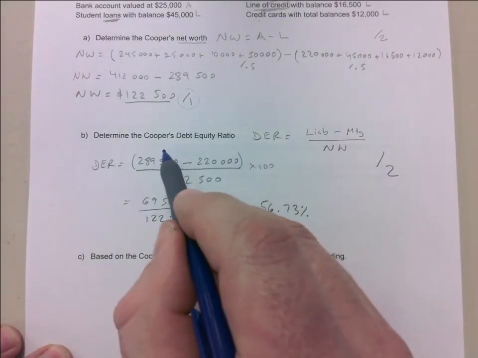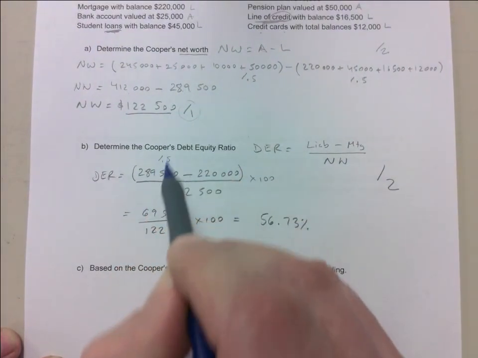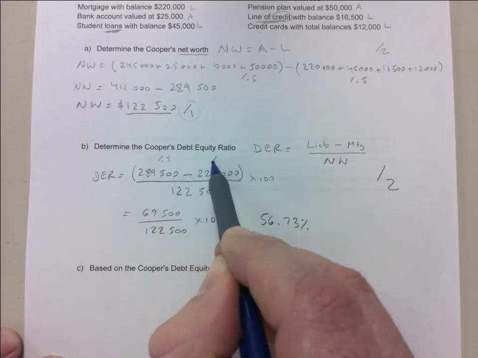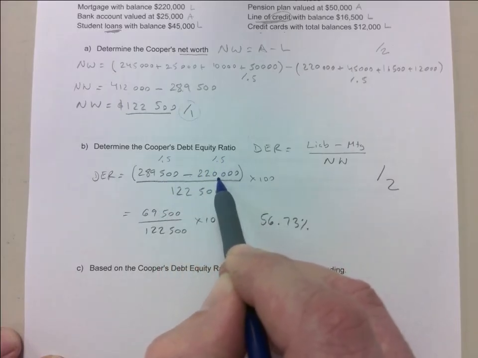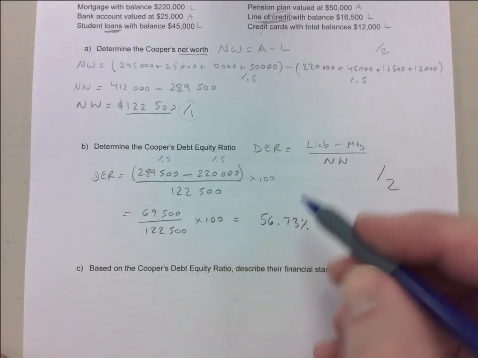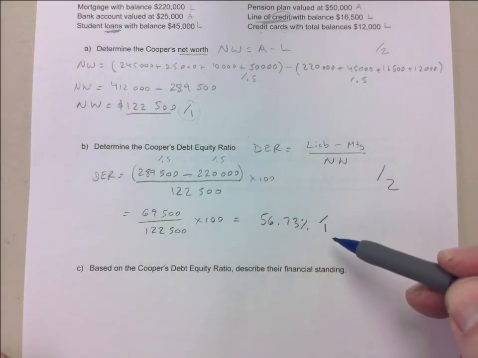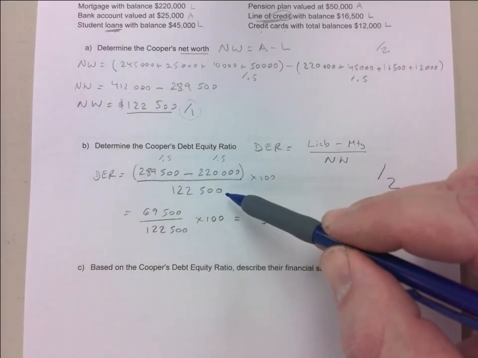If I see you transferring your liabilities here, you get half a mark for that. If I see you taking away the mortgage from whatever your liability was, you get half a mark for that. And then you get a full mark for doing the next part correctly, which is dividing by your net worth.